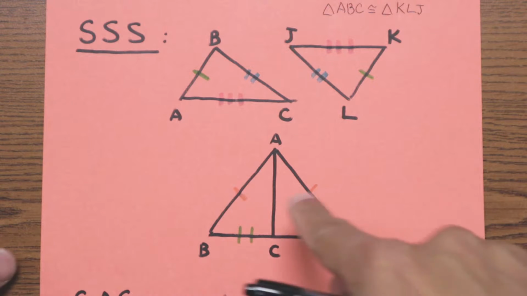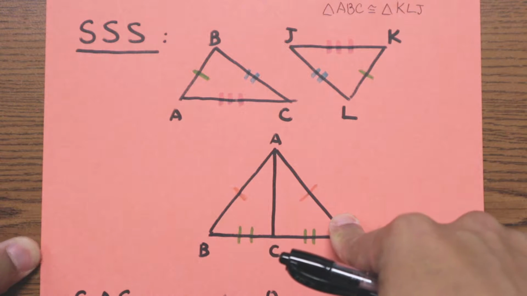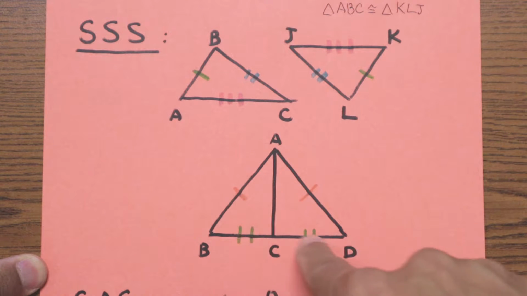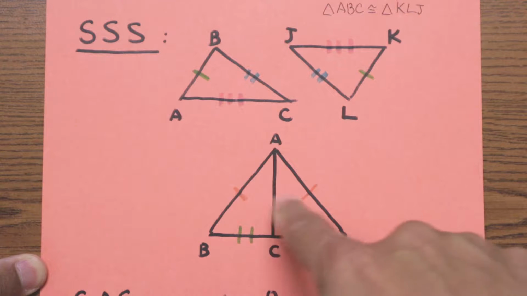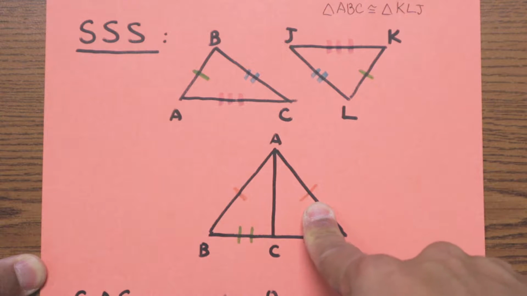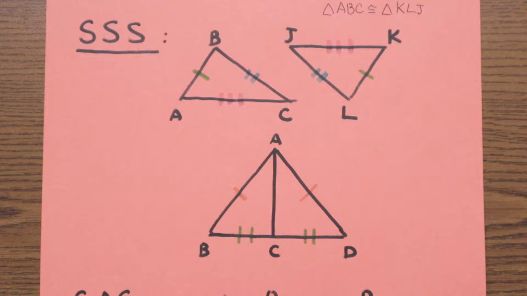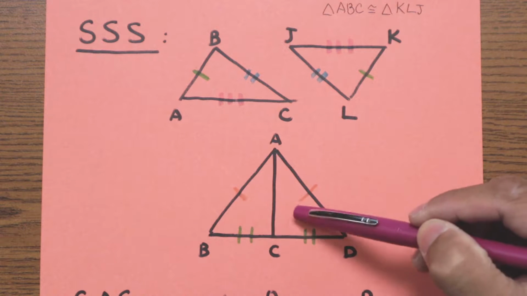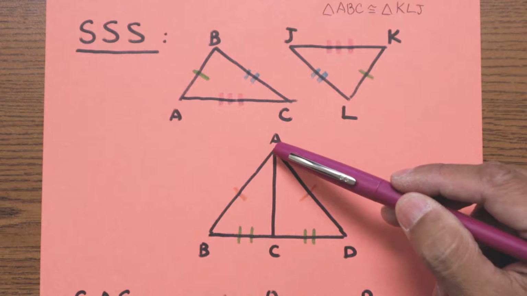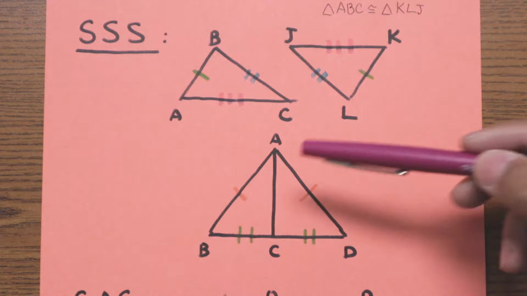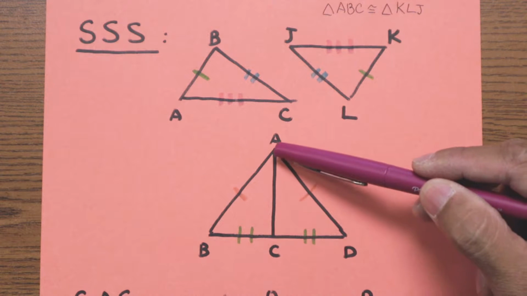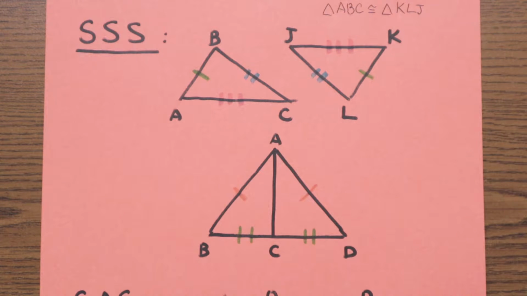For the second pair of triangles, I see that they do have a pair of sides being the same length, and then another pair of sides being the same length. Now, I only have two colors, so you probably wonder, where is the third color? Well, if you notice, these two triangles are sharing this side right here, side AC. Technically, they are both sharing this side. That means the overlapping side has the same length in both triangles.